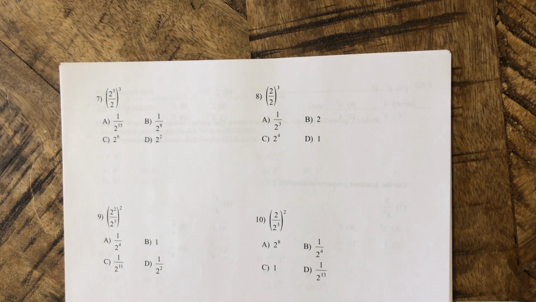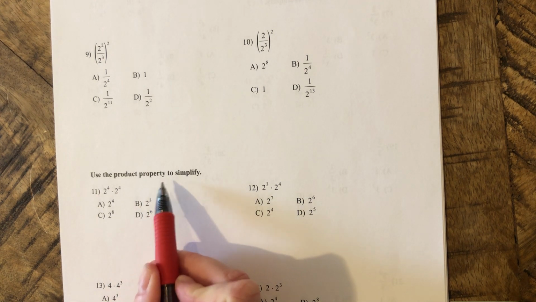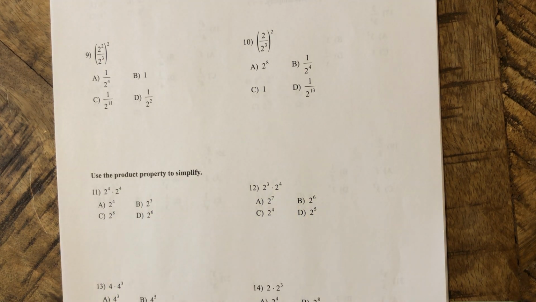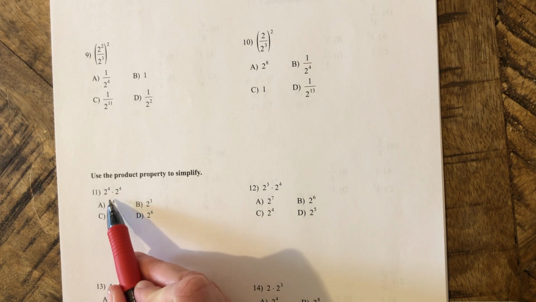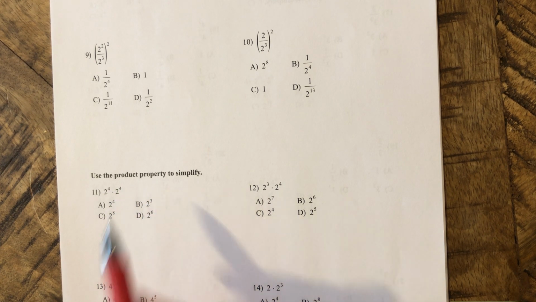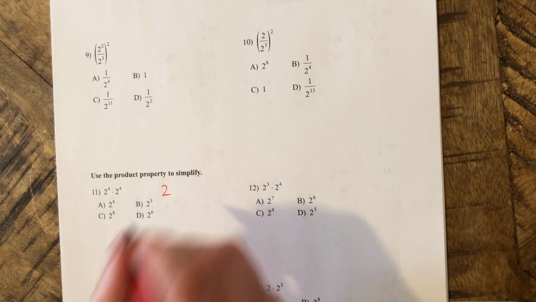There is some mixed review in this packet as well. So you can see on the bottom of the next page, it says use the product property to simplify. And this is review. We've got 2 to the 4th power times 2 to the 4th power. Our bases are the same, so we can keep it. Our base is 2.